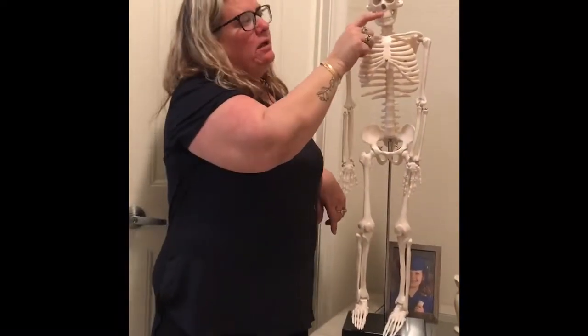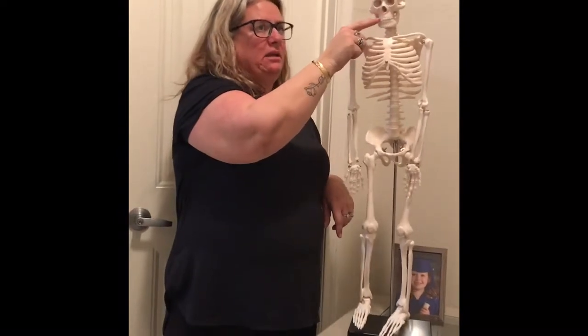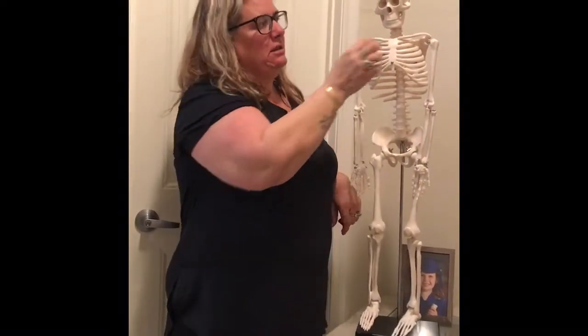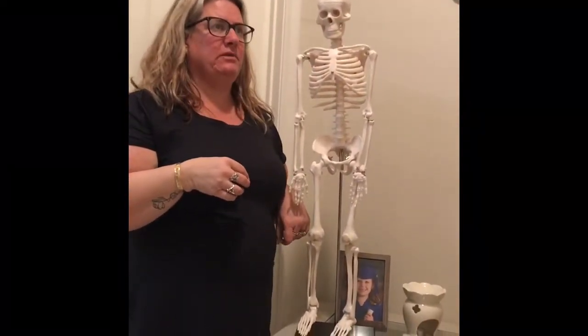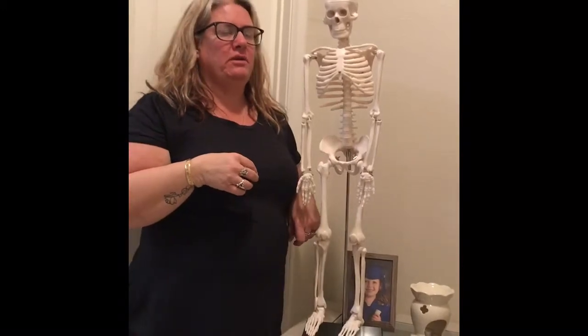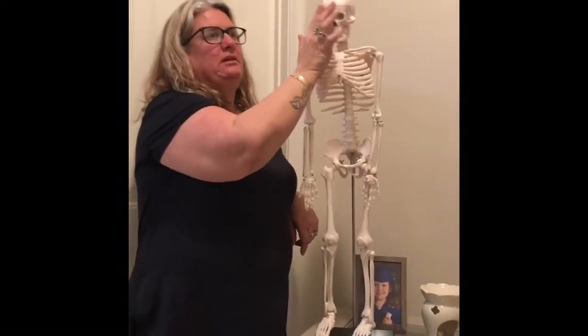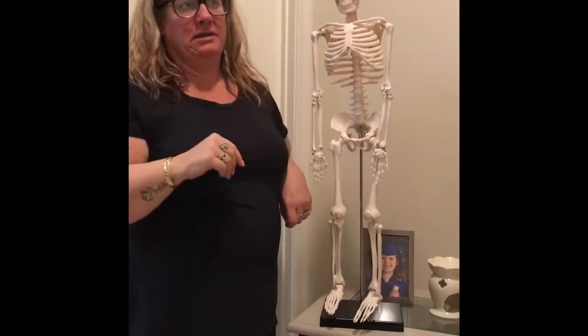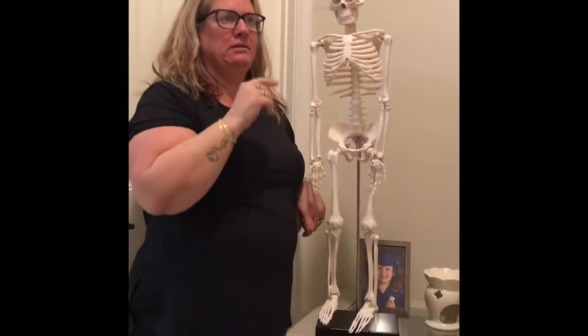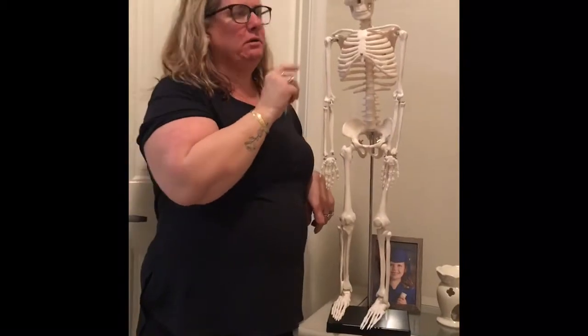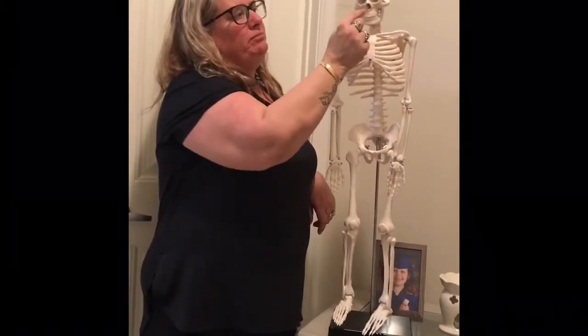And the maxilla bone is above the teeth, like right in this area. And the mandible is like the jaw right in here. And the frontal is the forehead. And the vomer is the bull ring bone. Oh, the little part that goes right here on your nose.